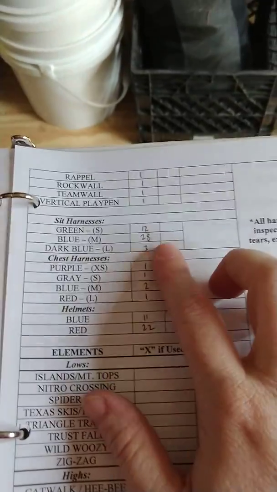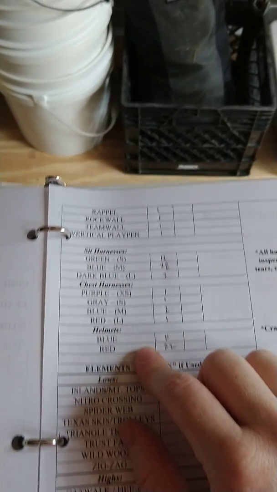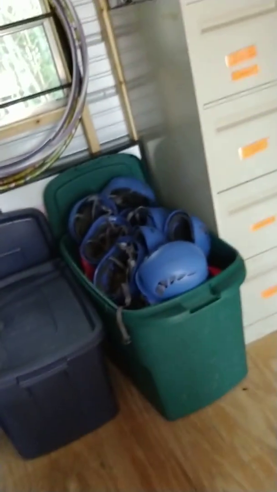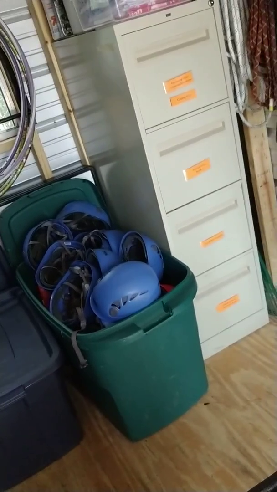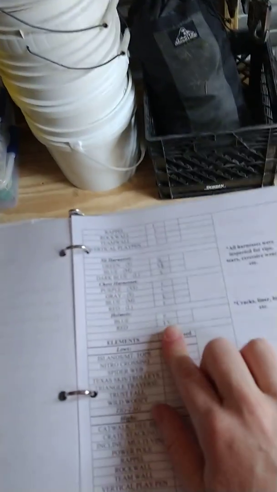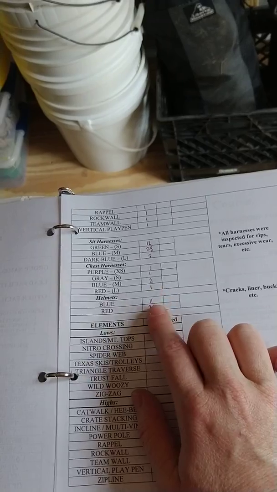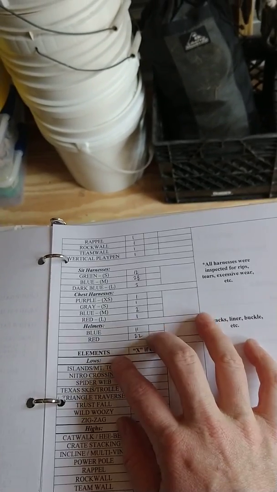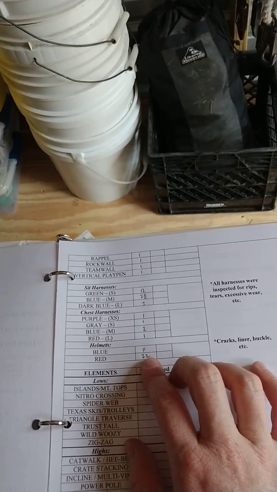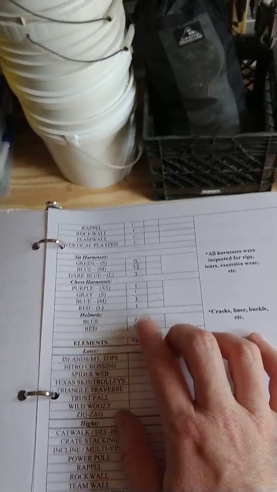So you count all your ropes, count all your sit harnesses, and your chest harnesses. And for the helmets, if you know you're only using 6, you could just make sure the 6 come back, and you can work the count that way. But if you have large groups and you're pretty much using all of them, you'll need to recount all of them.